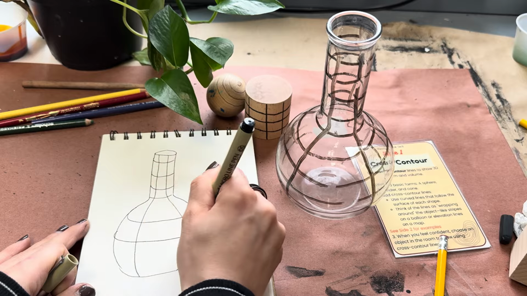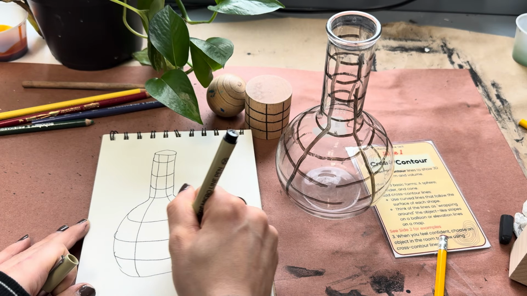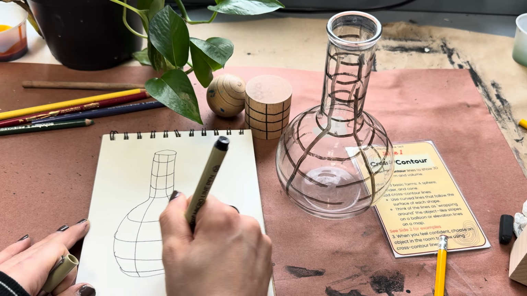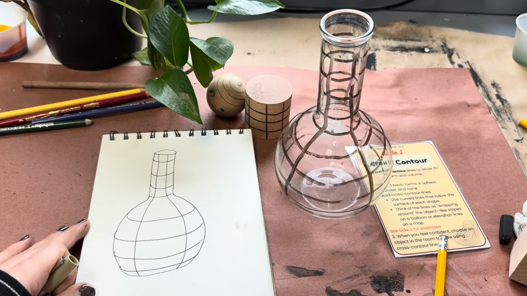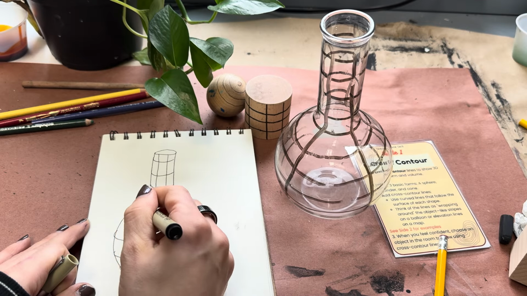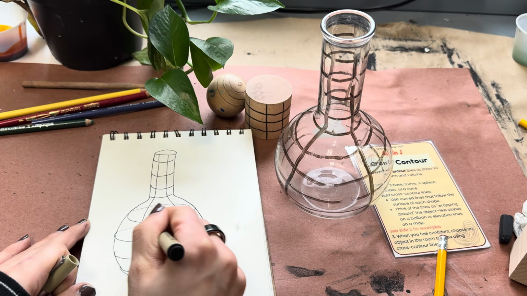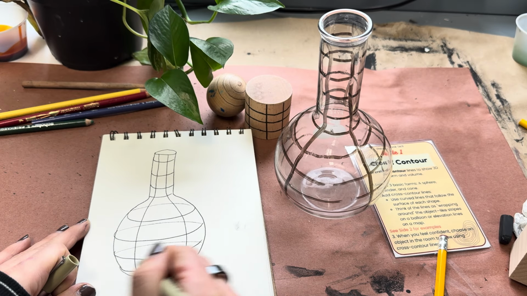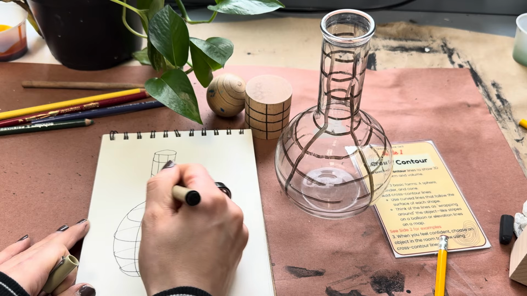So when you do this skill card, you can begin with the sphere, cylinder, and cone. And then when you feel confident, you can go ahead and select another object, put it in front of you, and think about the basic shapes and draw what you see.